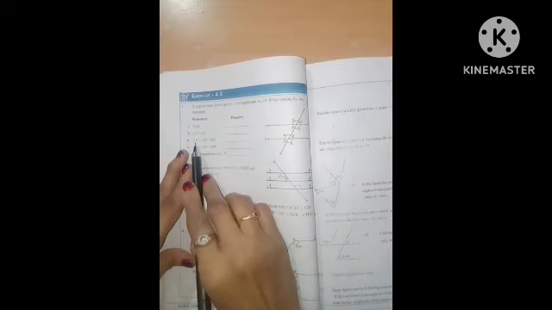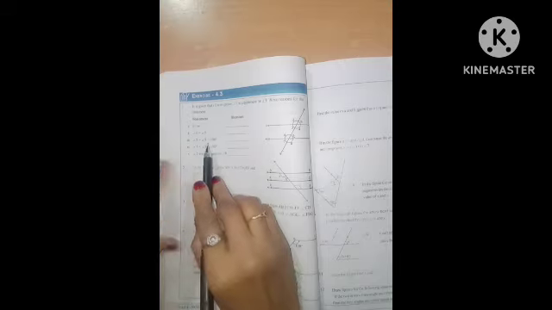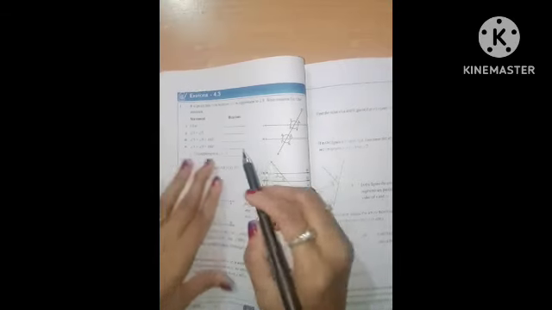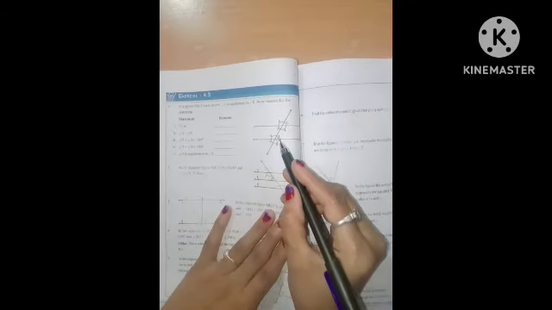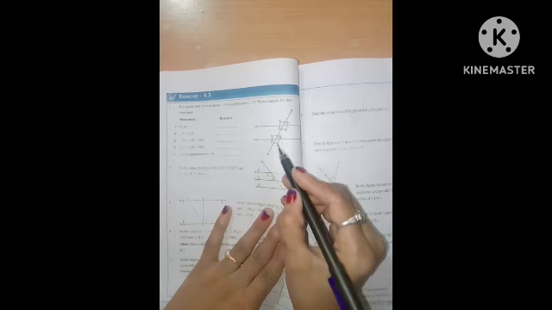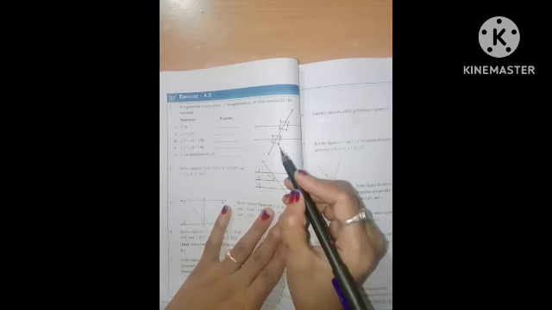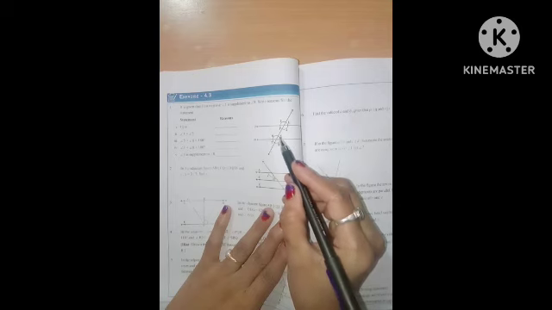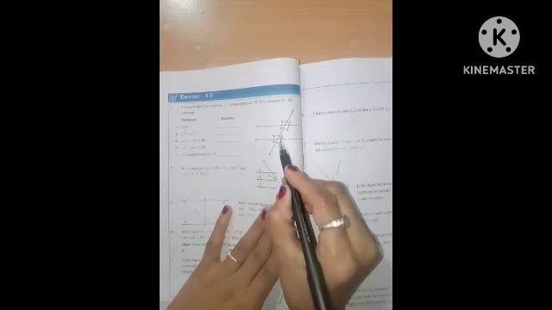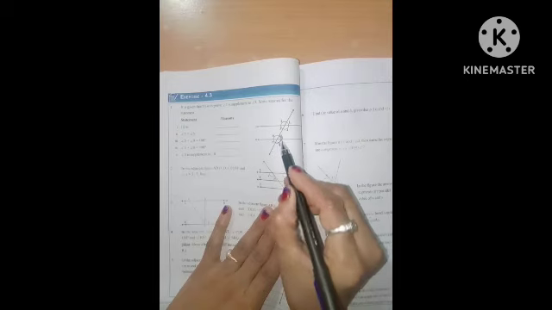Okay, next, the third one: angle 5 plus angle 8 is equal to 180 degrees. Why is angle 5 plus angle 8 equal to 180 degrees? These two are linear pairs. Yes, these two are linear pairs, so they sum to 180 degrees.